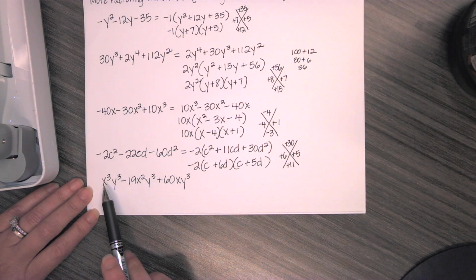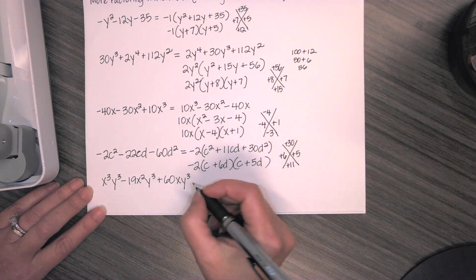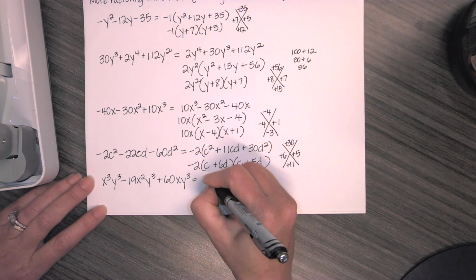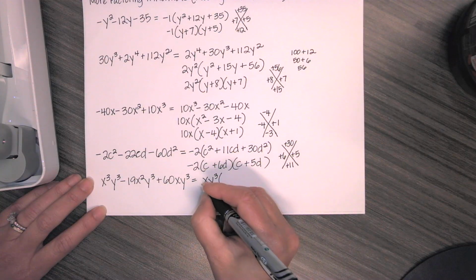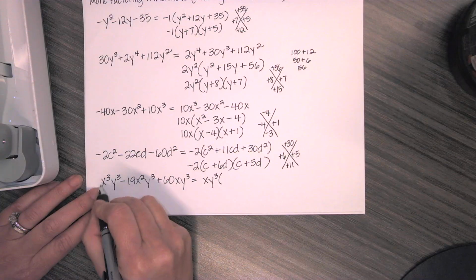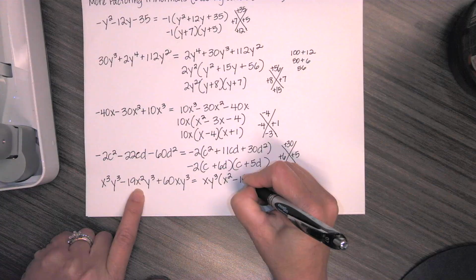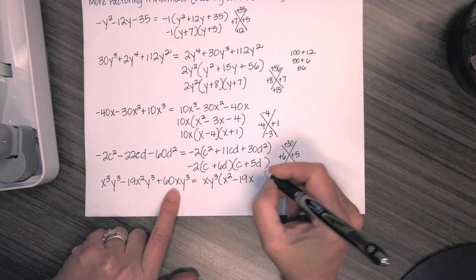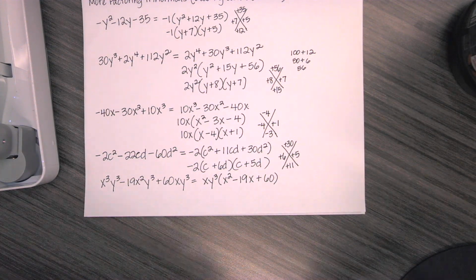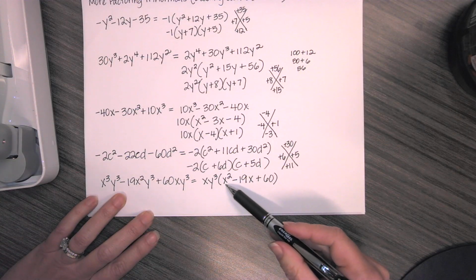We want to look for a greatest common factor. These do in fact all have x's, so I can at least factor out an x, and they all have a y cubed. So in addition to that, I can factor out a y cubed. So I'm factoring now a greatest common factor of xy cubed. That's going to leave from this first term x squared. From the middle term, it's going to leave minus 19x. And from the last term, it's going to leave plus 60. All right, after all that, you see that what's left here is a trinomial with a leading coefficient of 1.